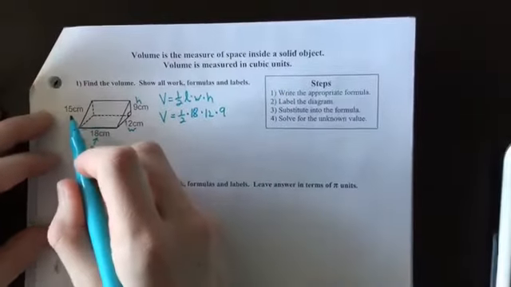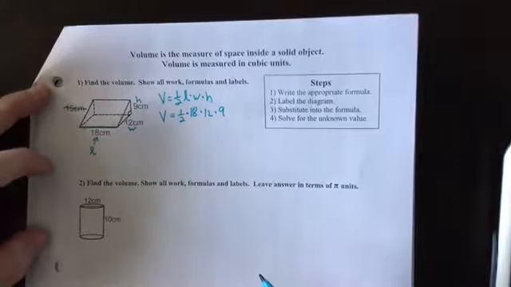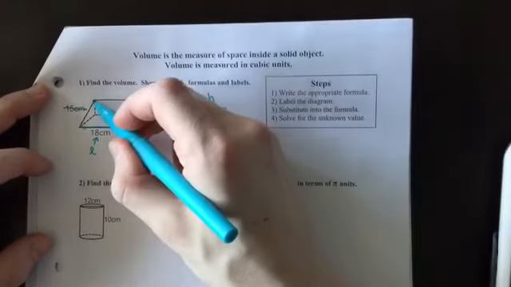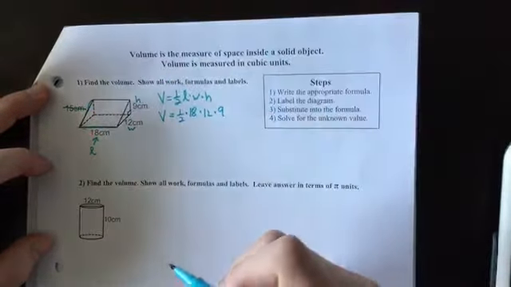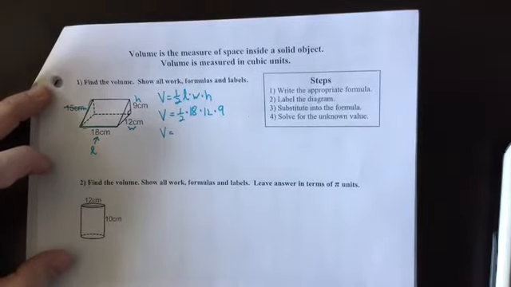Now, some of you might be saying, well, what about the 15? We don't need it. That would only be useful if we were finding the surface area. That's showing this part here. Don't need it for the volume. So let's say 1/2 times 18 times 12 times 9.